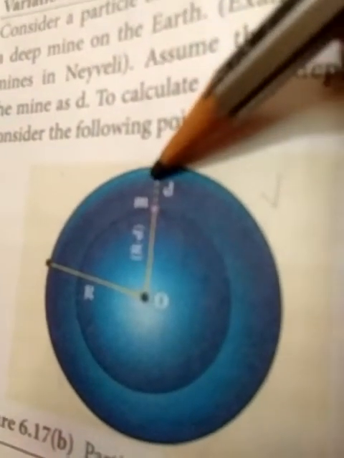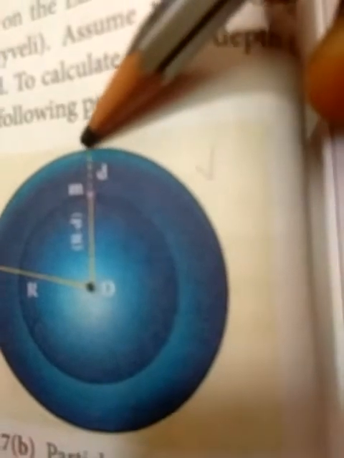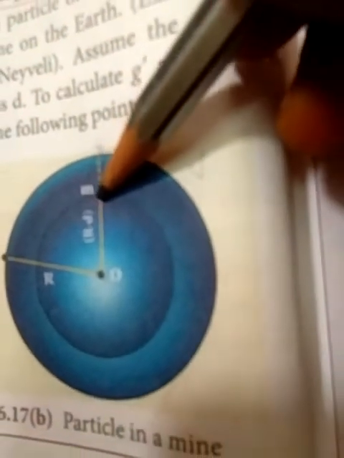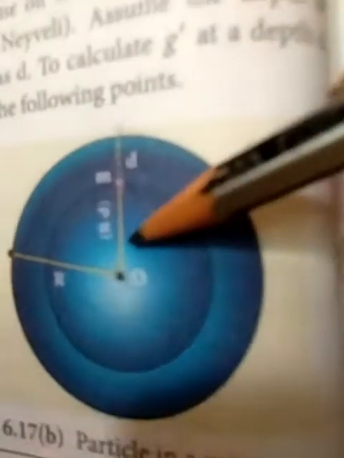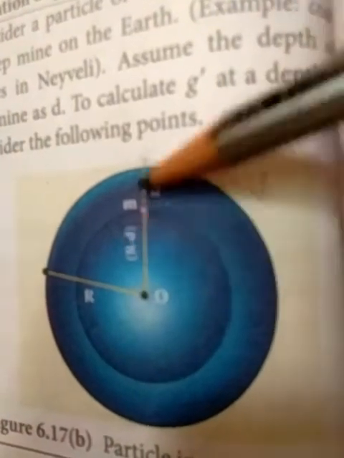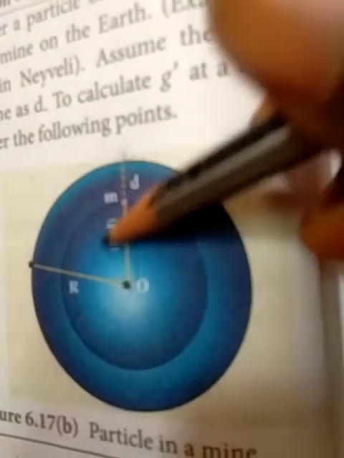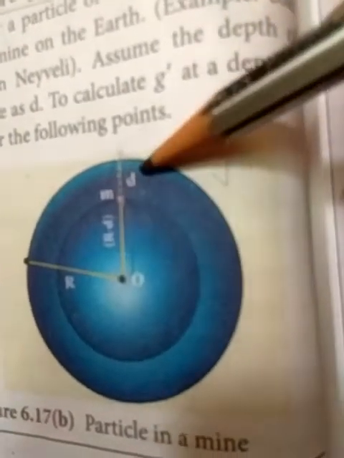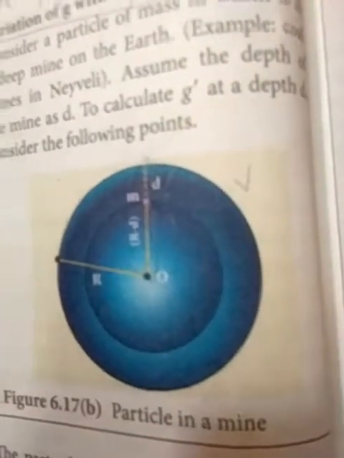Okay, what does this do, it goes inside. Look clearly at this object. This object is here. This object goes inside from the surface of the earth, okay? So this distance we calculate as d. Next, this whole distance we calculate as R, the radius, right? So now we have to find this distance. How do we find it? The whole radius minus the depth. So R, capital R minus d, capital R minus d.